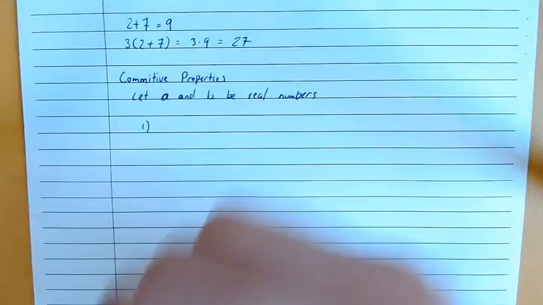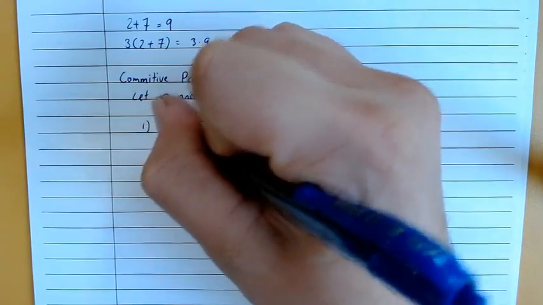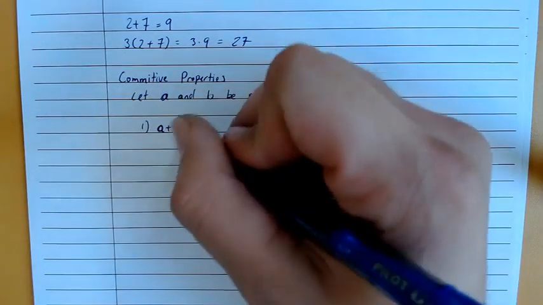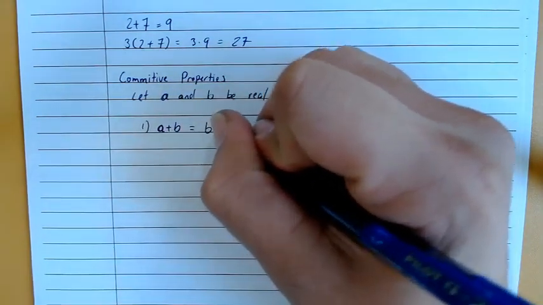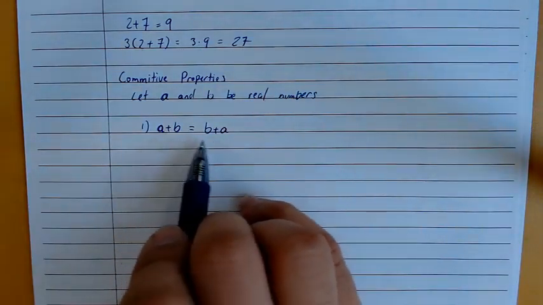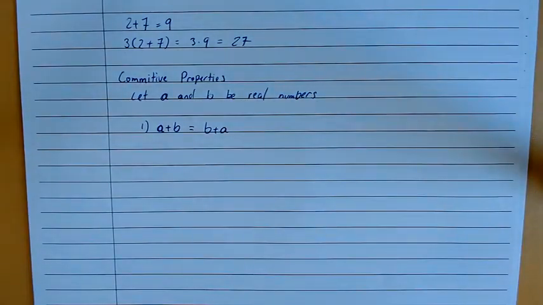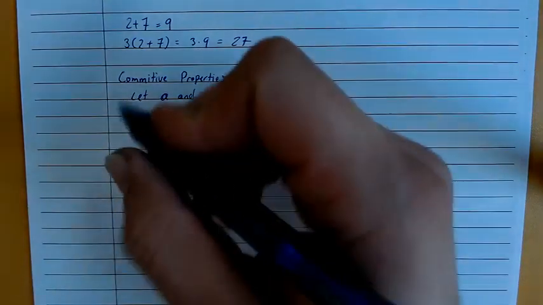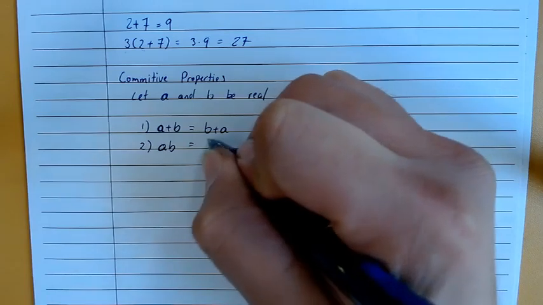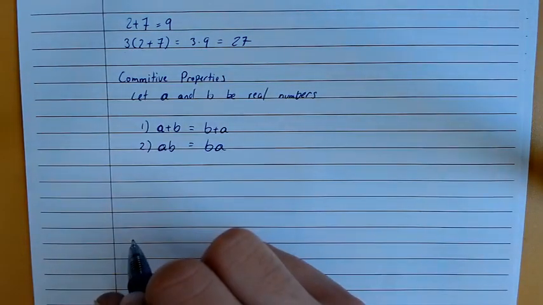The first one is the commutative property for addition, which states that if you take those two numbers and add them together in this order, that's exactly the same as if you were to add them together in the second order here. A plus B is the same as B plus A. And this is the commutative property for addition. Multiplication is the same. If you have A times B, that's the same as B times A. And this will be true of any numbers you can think of.